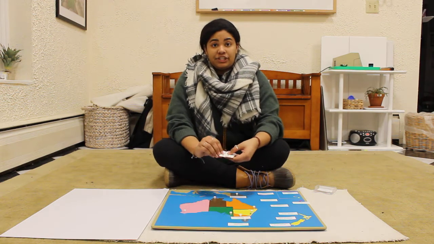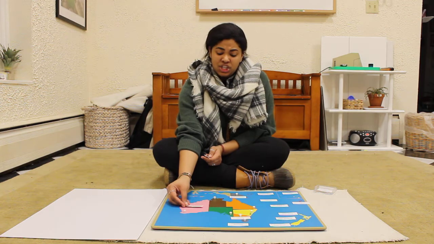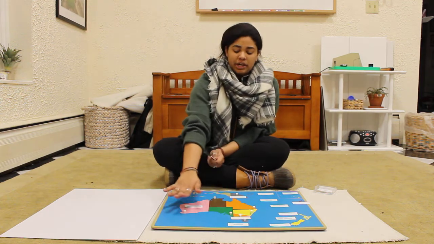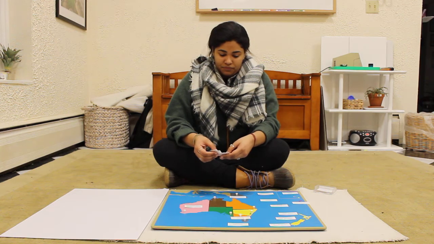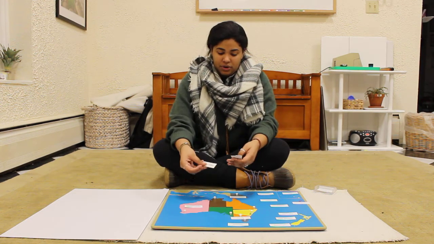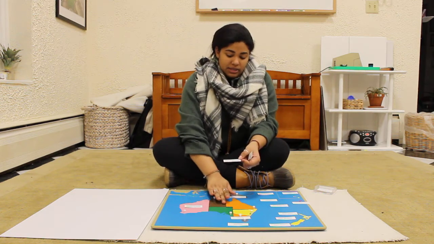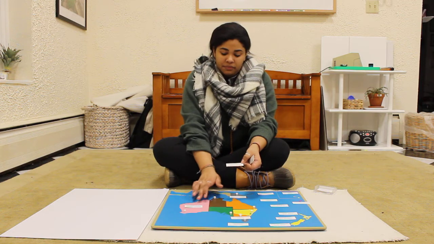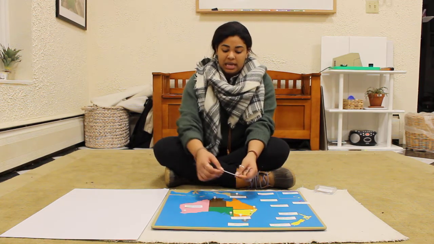Western Australia is the biggest territory. It is this huge pink piece over here to the west. Now, the Northern Territory is right in the middle here, between Western Australia and this orange bit that we'll name in a minute.